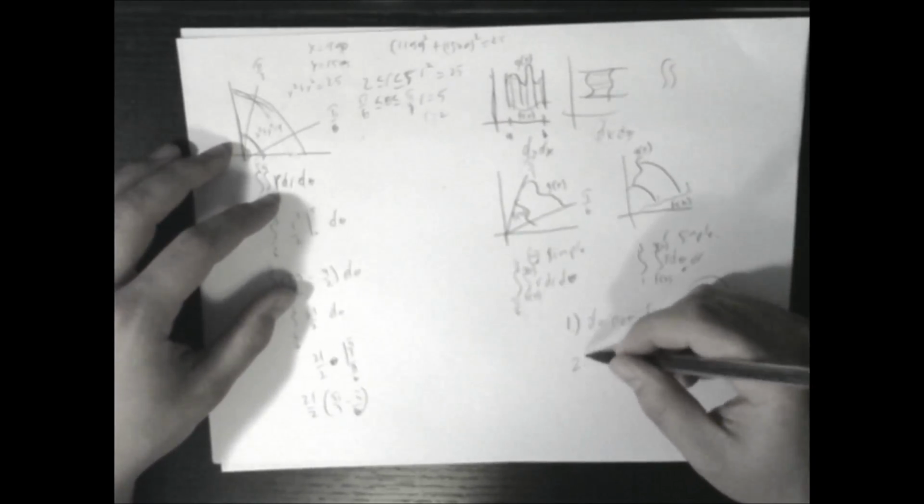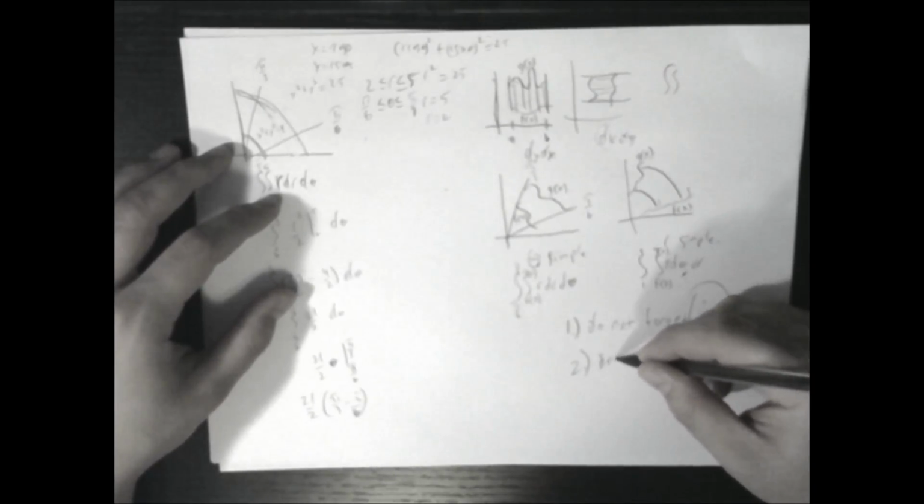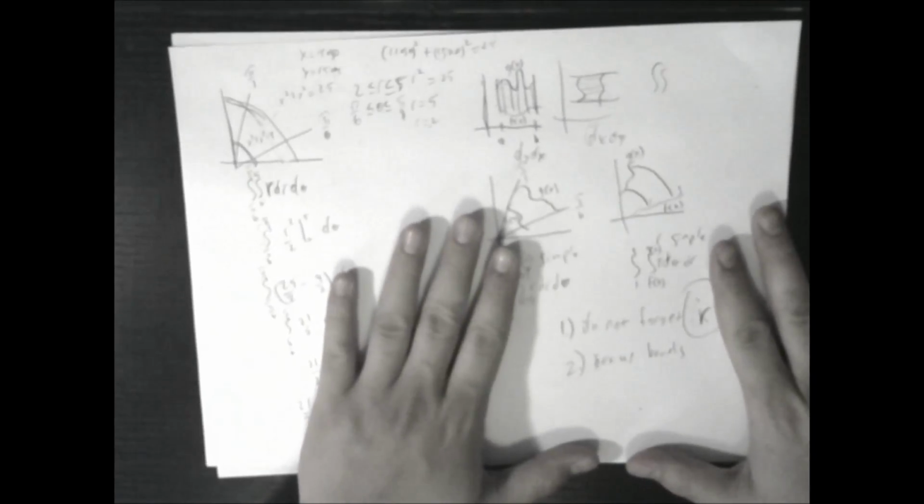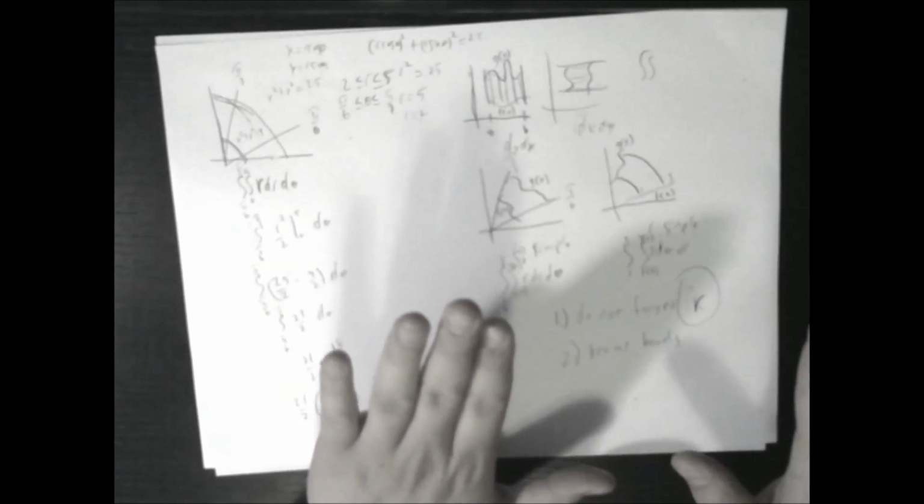And then secondly, make sure you set up your bounds. If you can set up your bounds properly, those two things are your fundamentals for this section. If you can get those right, you'll be in pretty good shape.